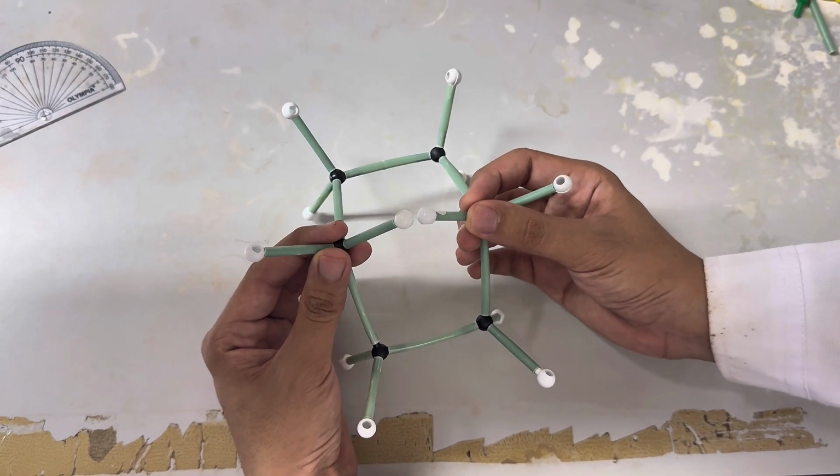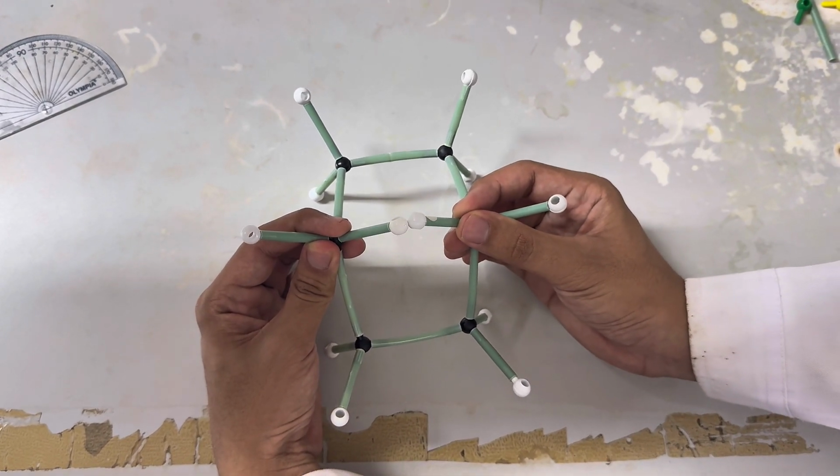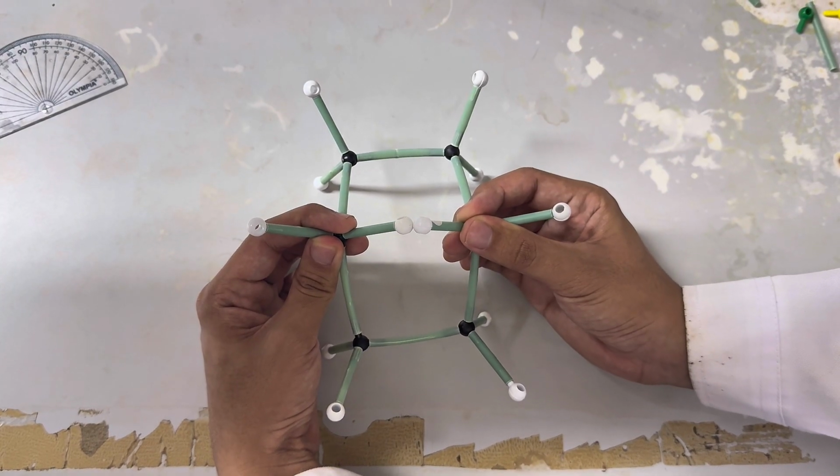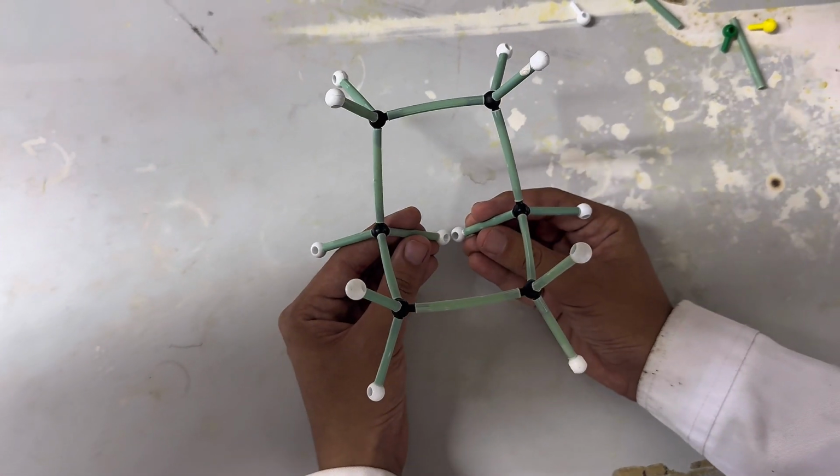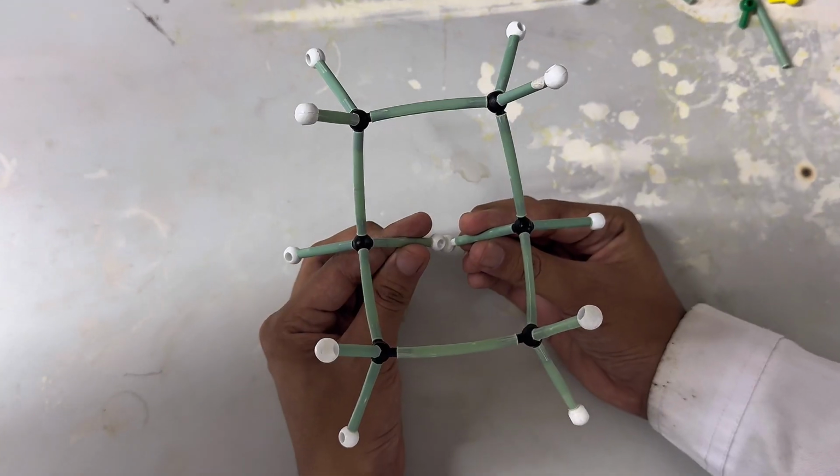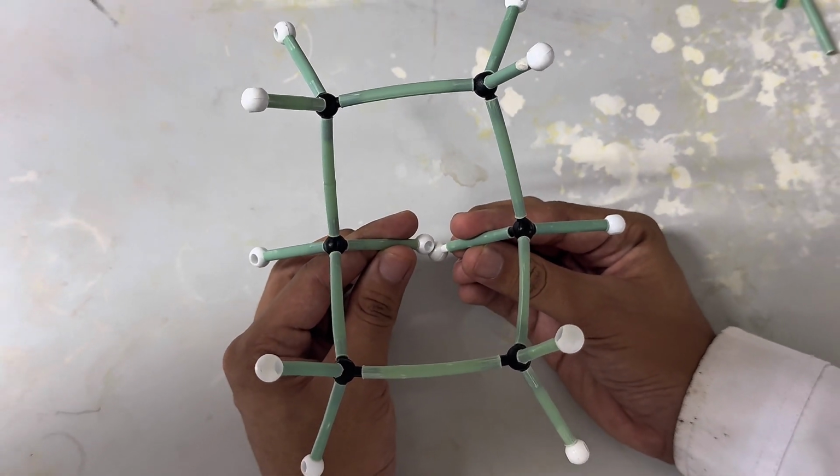After that, two opposite carbon atoms were held from the top using both hands. Finally, with the left hand fixed, the other carbon atom was twisted downward towards the middle.